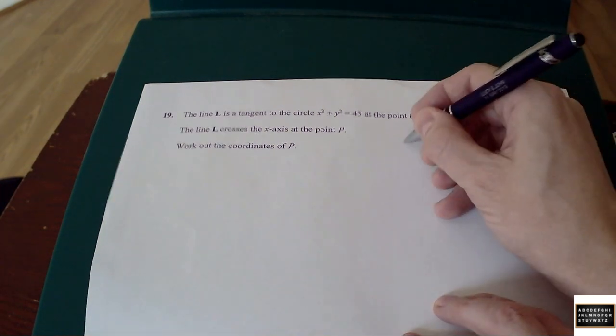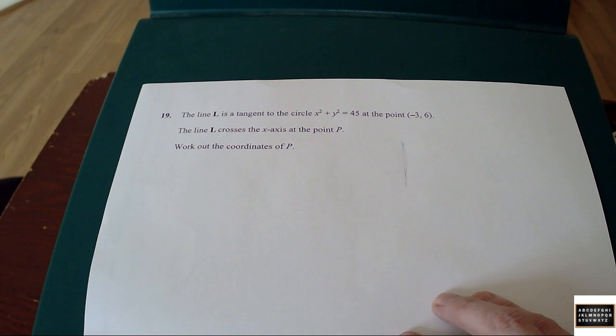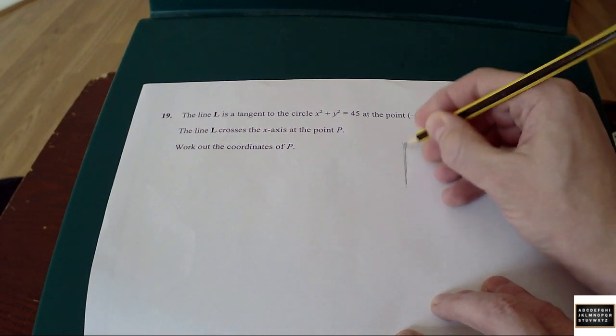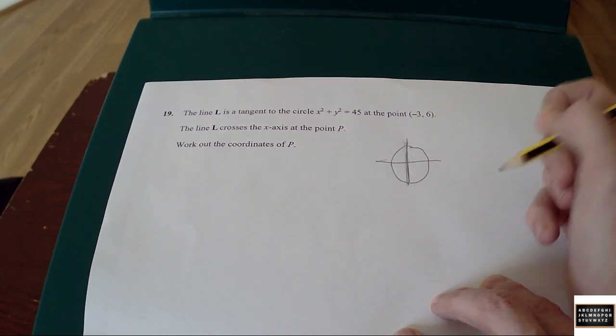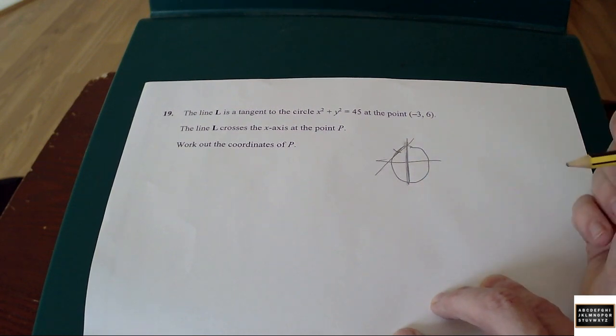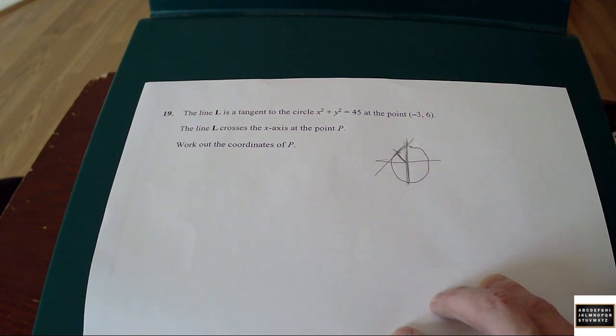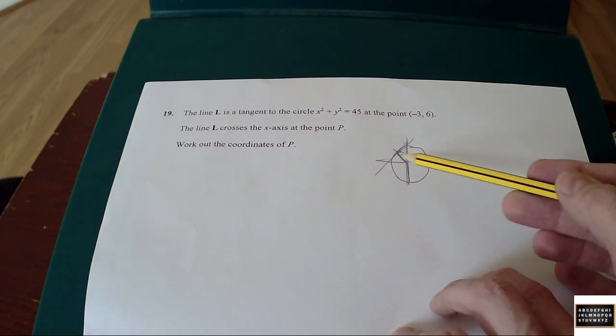I would always try and sketch this diagram first, so you've got to just figure out what the diagram looks like. I'm just going to switch out to a pencil because that's obviously dying. So here's my diagram. I've got a circle and it's got a tangent at the point -3,6. Let's just say that's there. And then you've got this line that goes from there to there, which is going to be the radius. And the tangent is always at right angles to that radius.